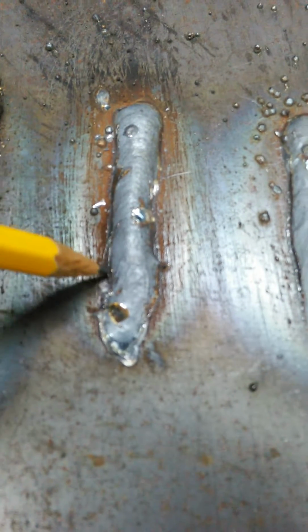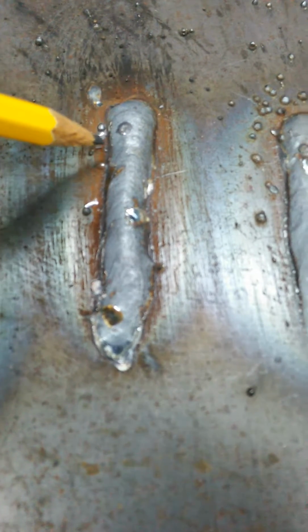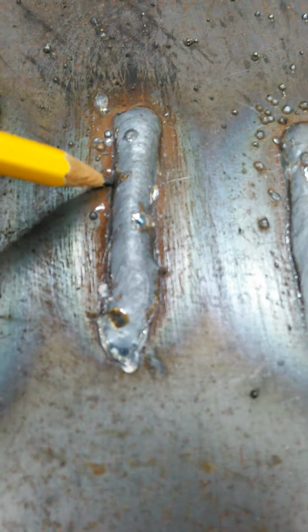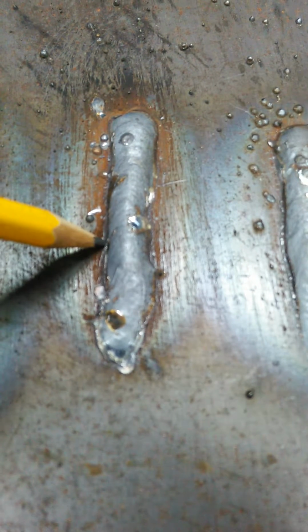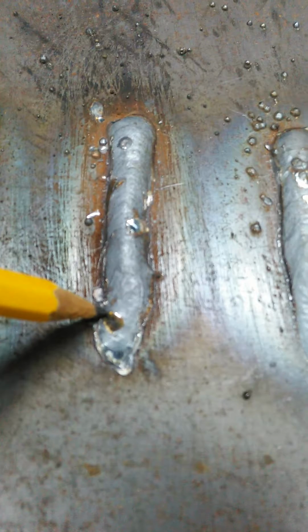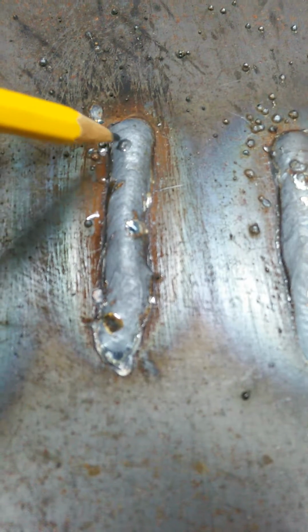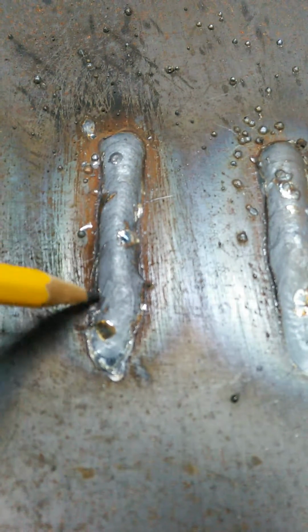Now the next defect we're going to get into is called slag. Slag shields your bead from air and pretty much any contaminants throughout your weld.